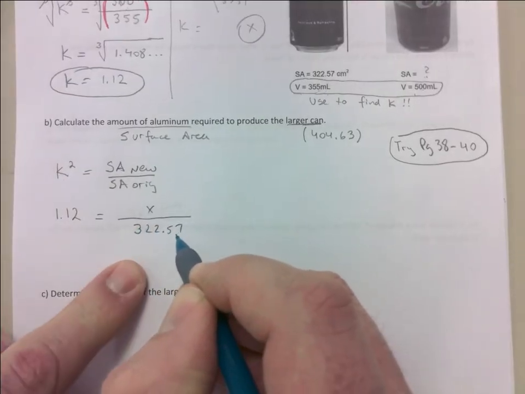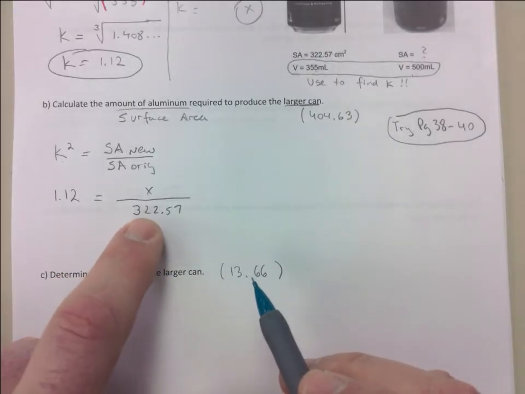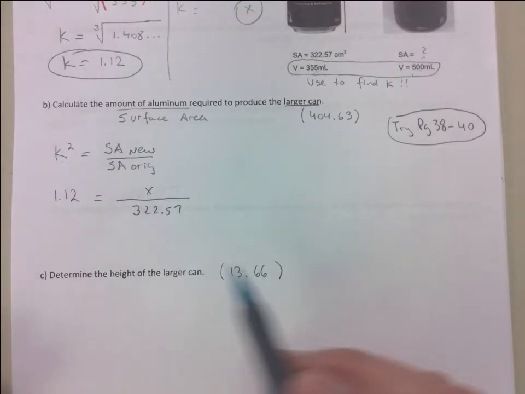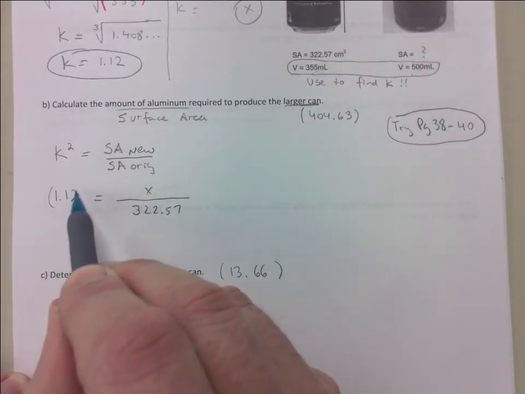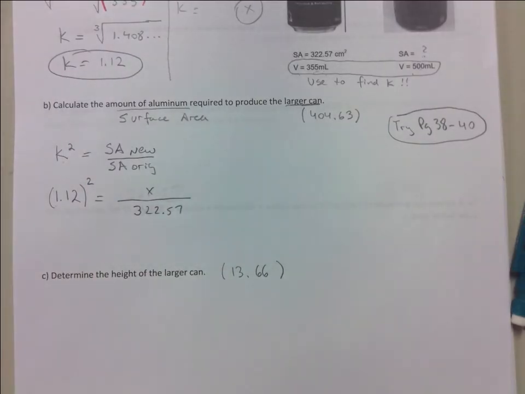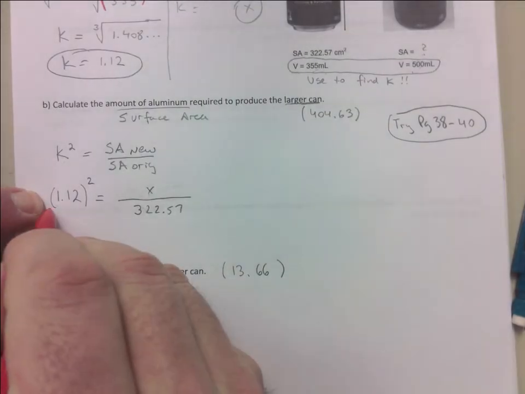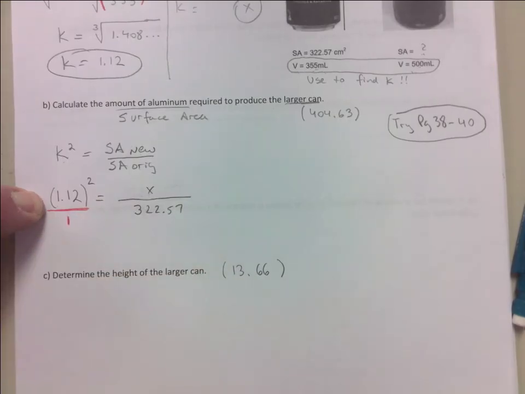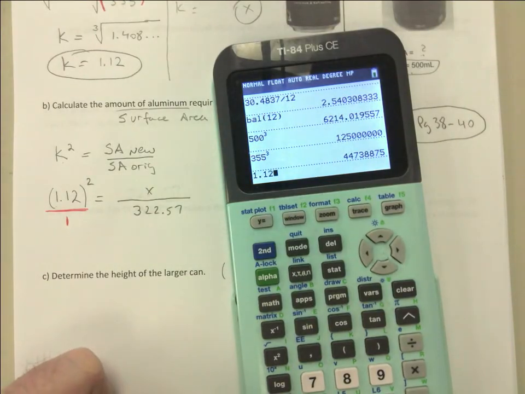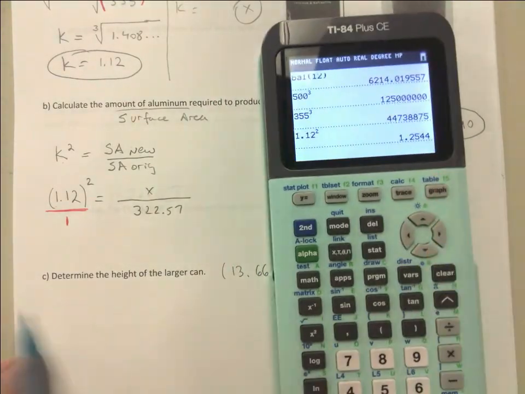322.57, because it's the surface area of the original. A few of you use 355, so watch it. 355 is volume. And so what I do here is I square. And what I do here is, because it's a decimal, I turn it into a fraction like that. You put a 1 underneath. It doesn't affect it. It's still the same number. And so we square 1.12. That gives us that number.